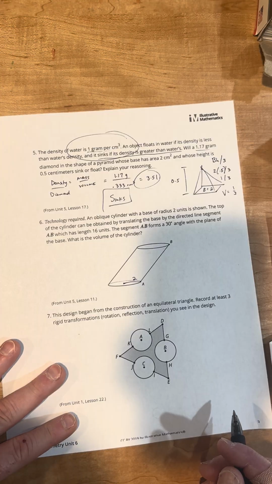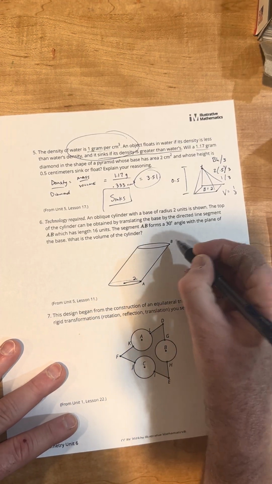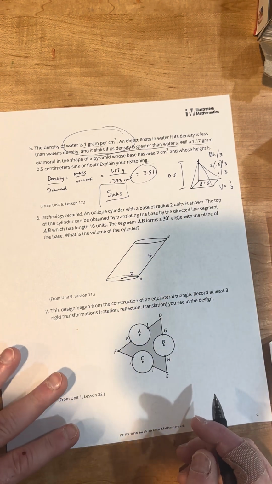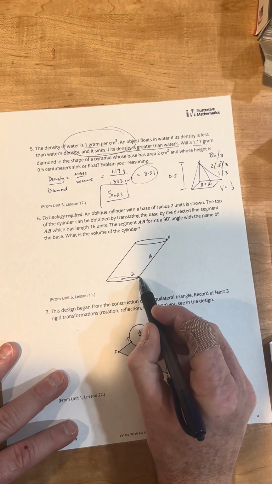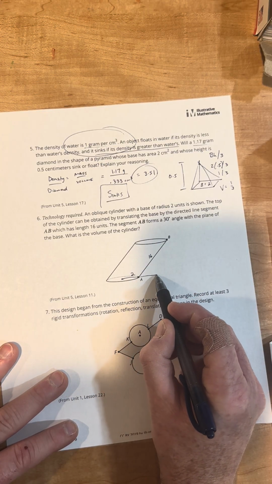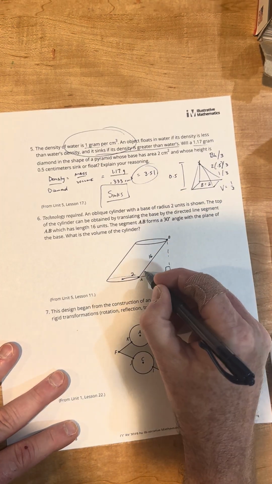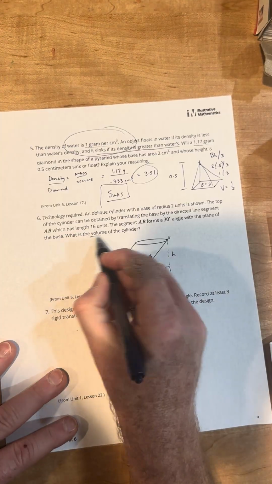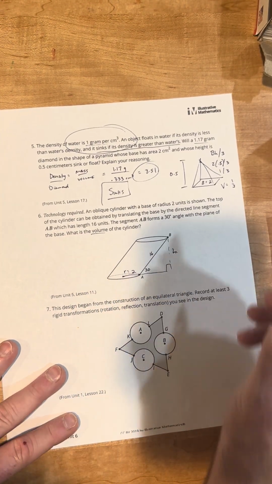Okay, oblique cylinder with a base of radius 2. The top of the cylinder can be obtained by translating this base by the directed line segment AB, which has a length of 16 units. The segment AB forms a 30-degree angle with the plane of the base, meaning you can draw a right triangle right here. Label this 30, and then we're going to try to figure out what the height is. We need the volume of the cylinder. So we already have the radius. We just need the height.